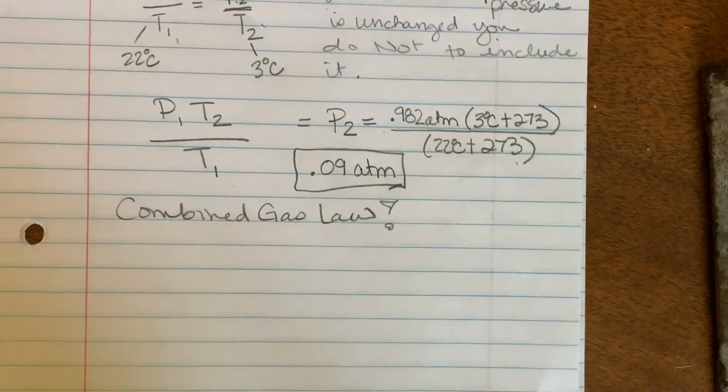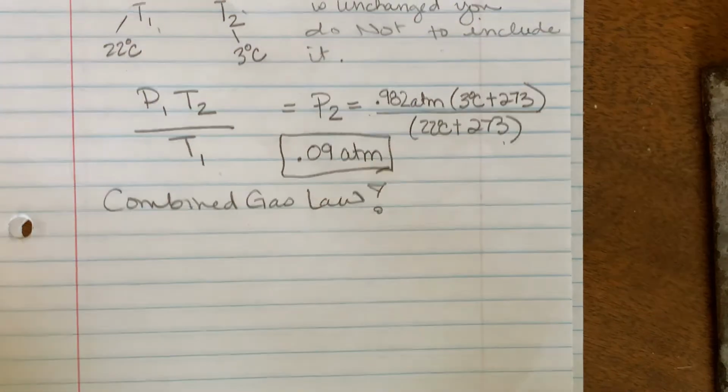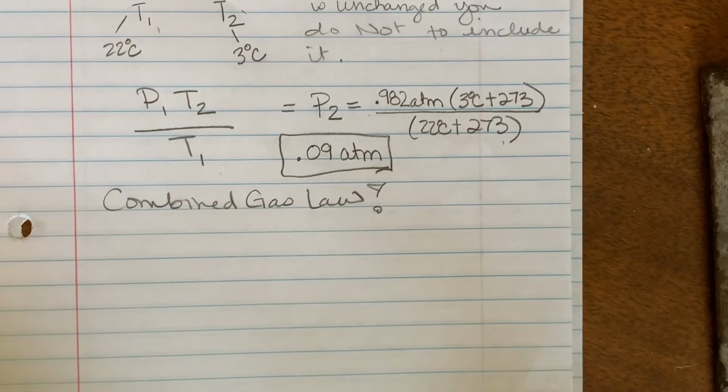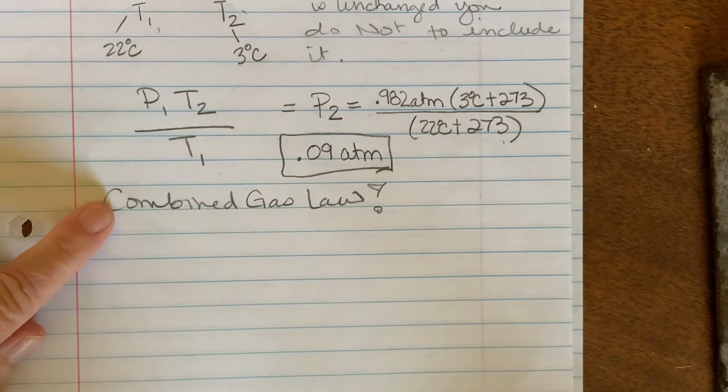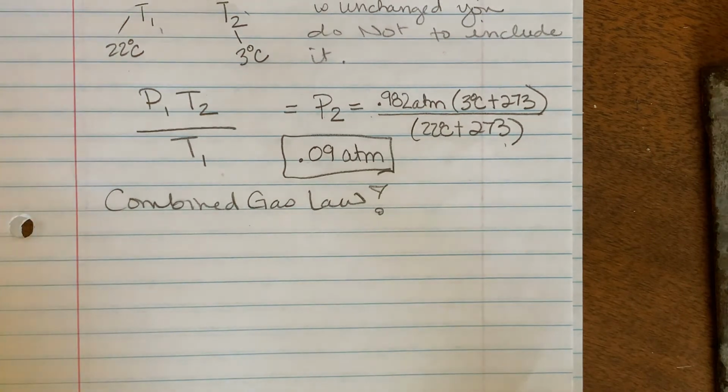Okay, I see that quite a few of you still have the homework to do from yesterday. So try to get that done before you watch this video because we're going to introduce the combined gas law. It's really a good idea to make sure that you get yesterday's homework done first.